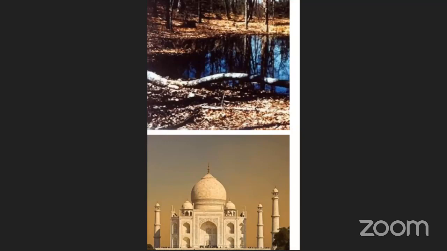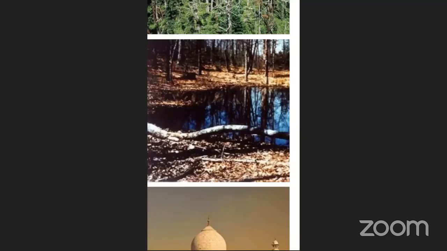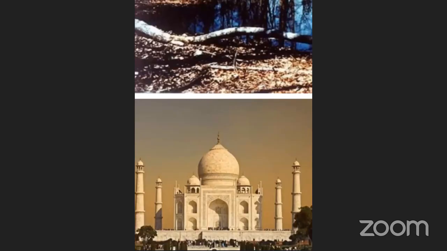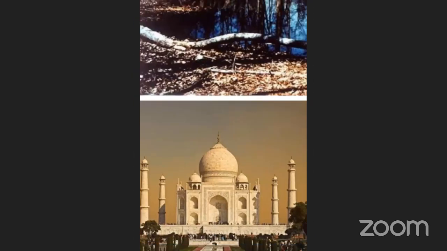And it will affect the water also. So this is the Taj Mahal, which is losing its glaze because of acid rain.